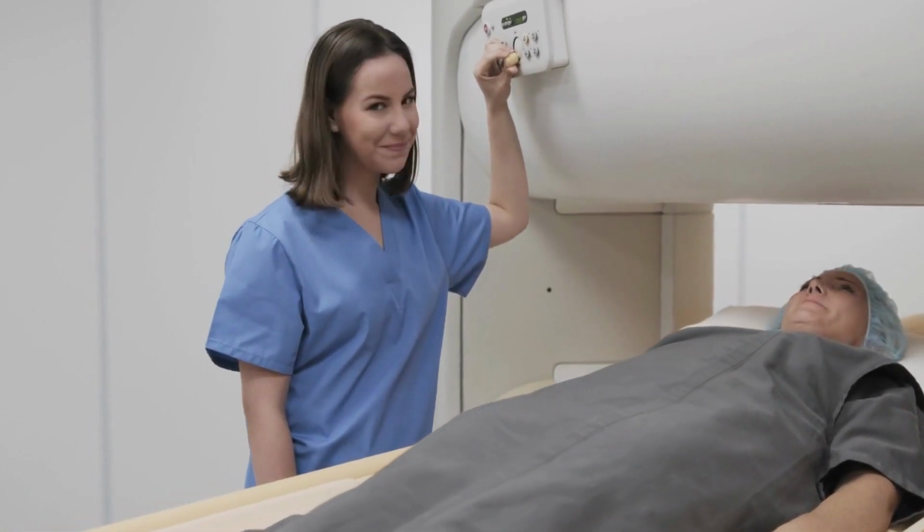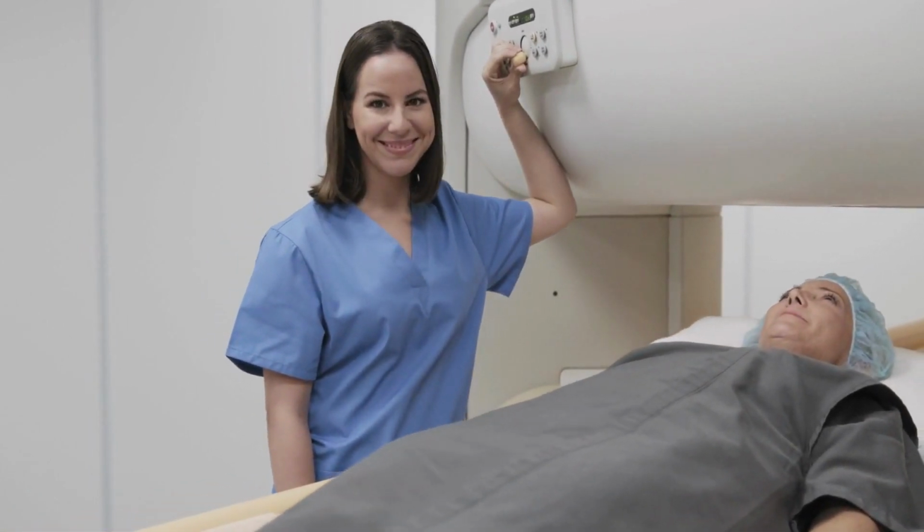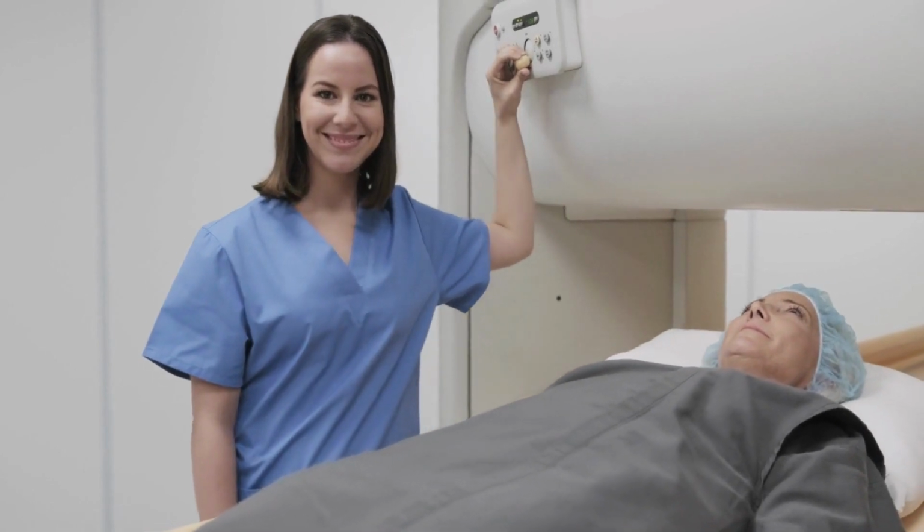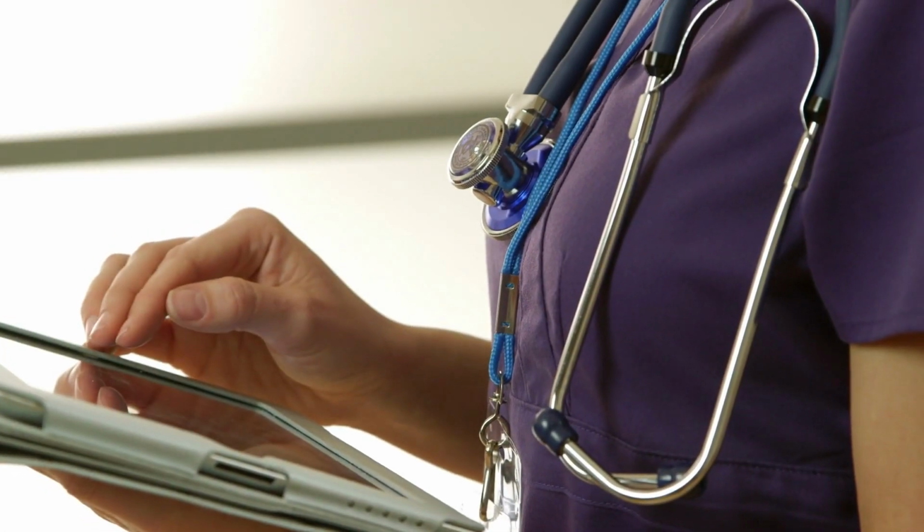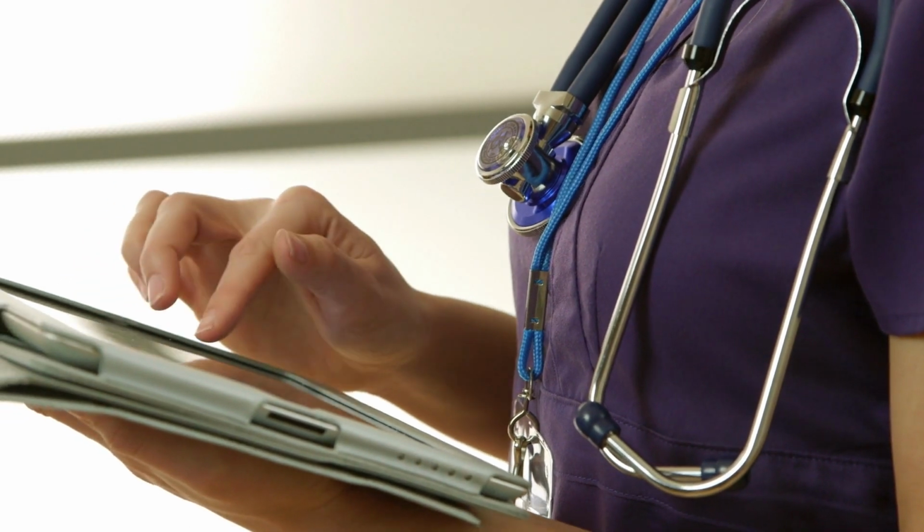Intra Procedure. The client must lie supine with the head stabilized during the procedure. Although CT scanning is painless, sedation can be provided.